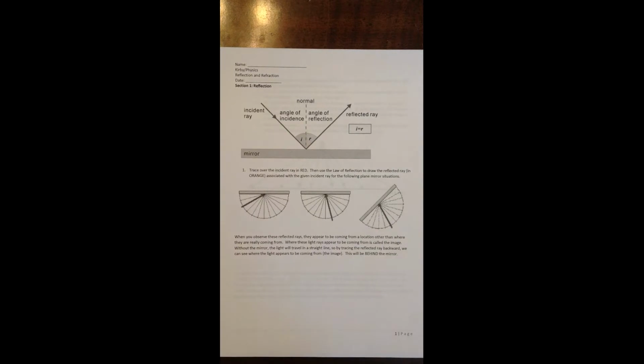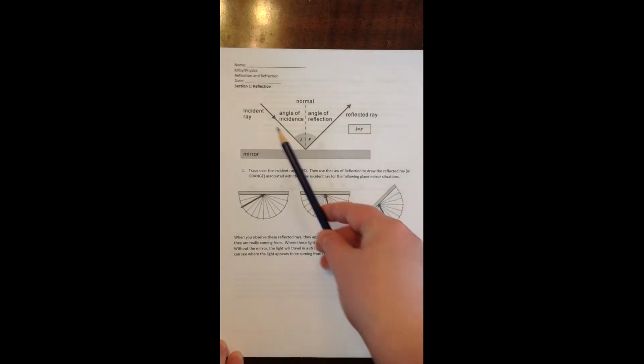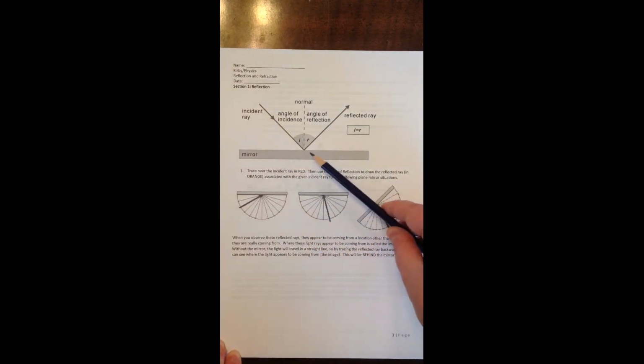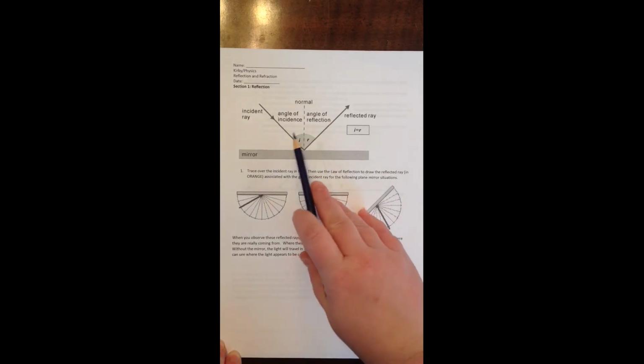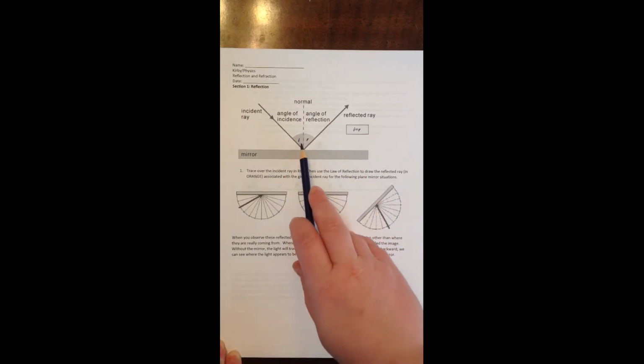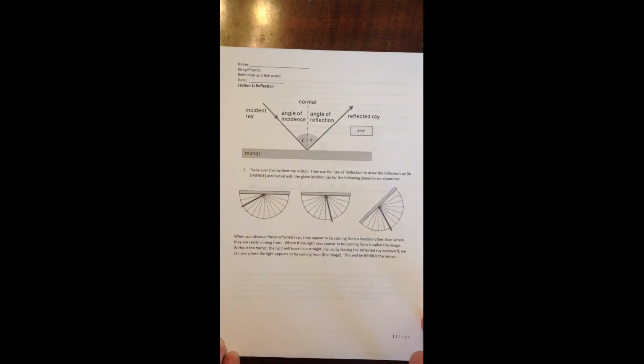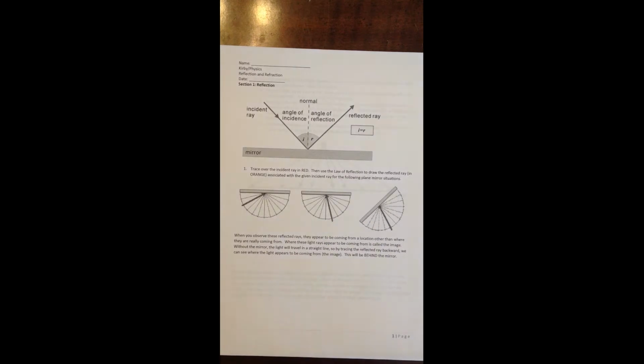So we've already talked about reflection and how we have an incident ray, which is the ray that's coming in, and it bounces out. The angle of incidence is measured from the ray to the normal, the perpendicular line, and that angle of incidence is always equal to the angle of reflection. That will always be true. And that's going to help us develop some shortcuts for finding these ray diagrams in many cases.